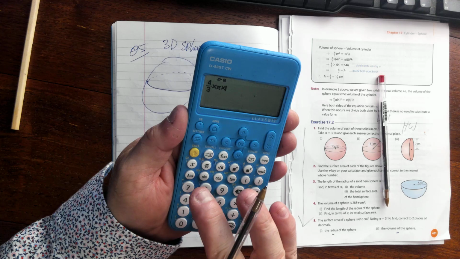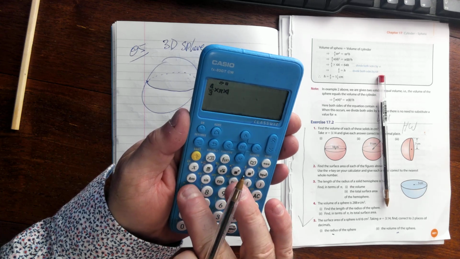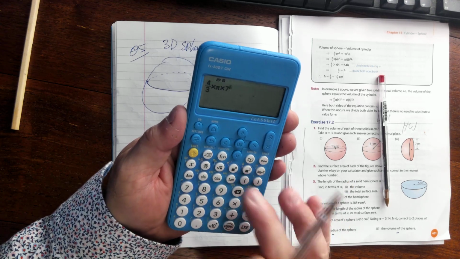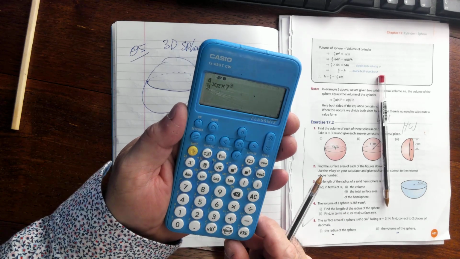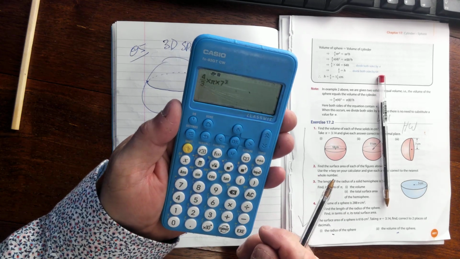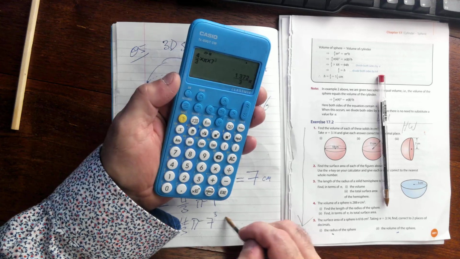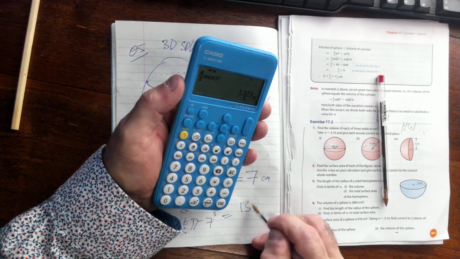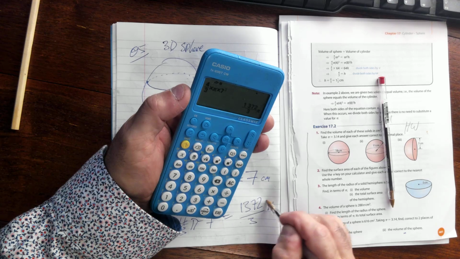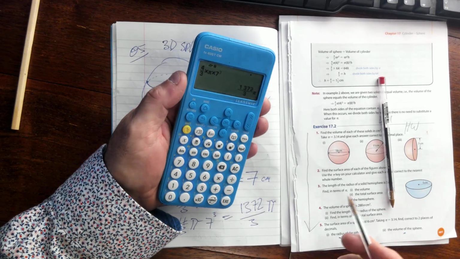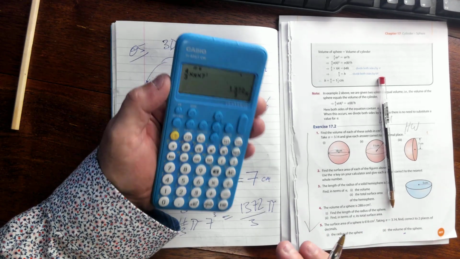Now I want 7 cubed. This calculator doesn't have a cubing function, but it has a general powering function. So I'll put a 3 here. And we can look at it in terms of pi and write that down. Always a good idea. That way you don't have to spend forever looking at the question, and you can concentrate more on doing good maths.